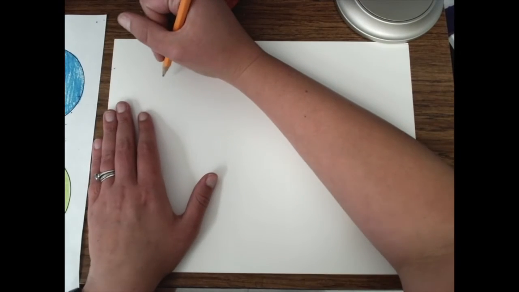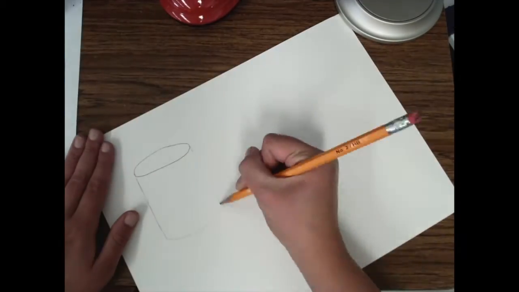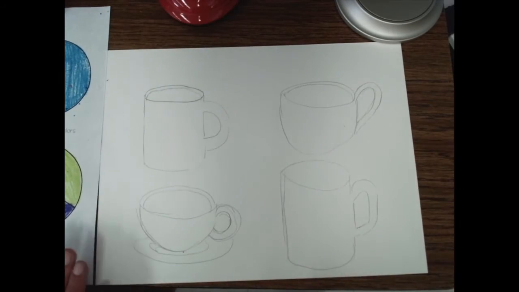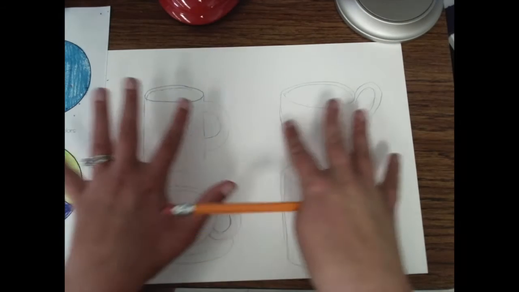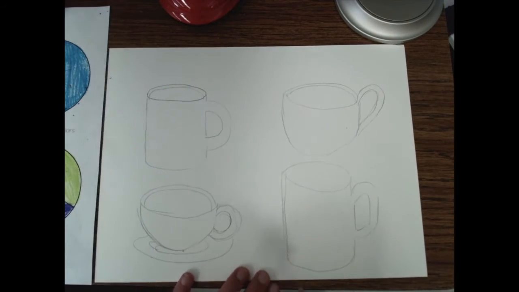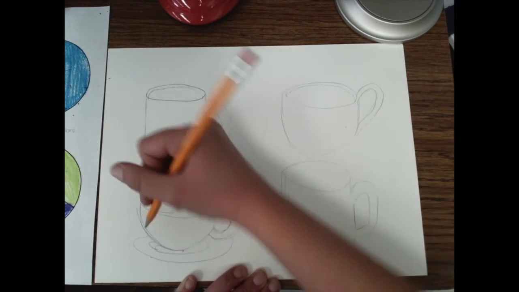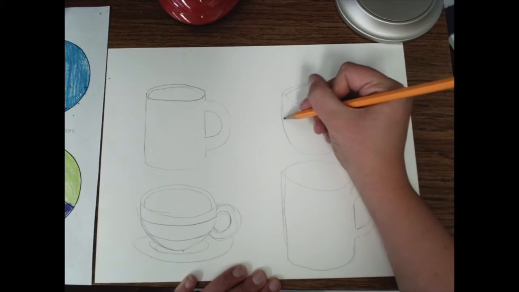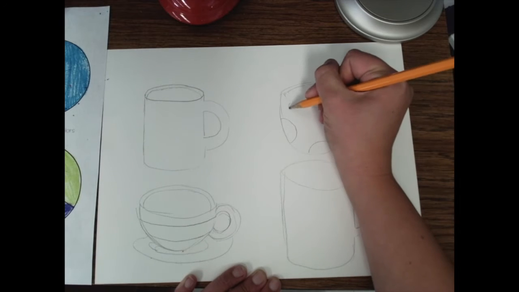So I'm going to start off by drawing my outline lightly with just a regular pencil. All right, and now that I have my basic outline for my design, I'm going to take a black permanent marker to go over my design. Now, I chose to do 4 different types of coffee mugs. I can go in and even add some little things like some design elements like stripes or polka dots to make my art pieces a little bit different too.